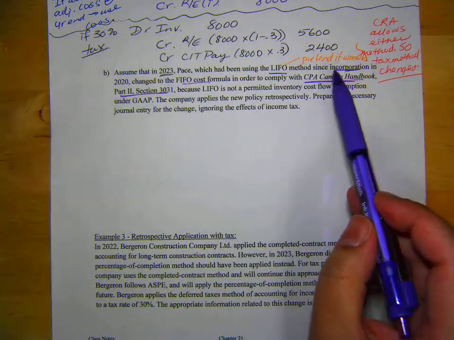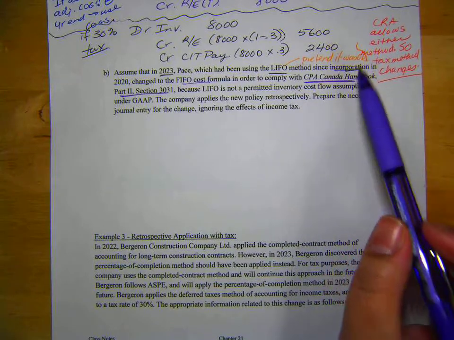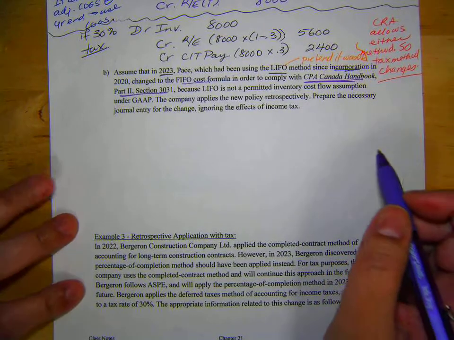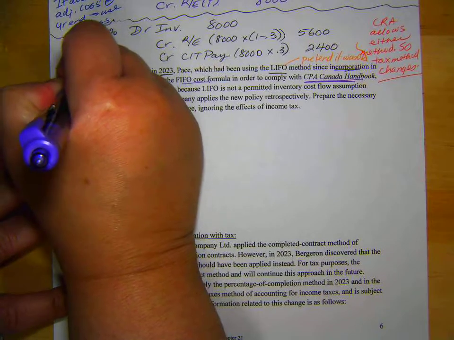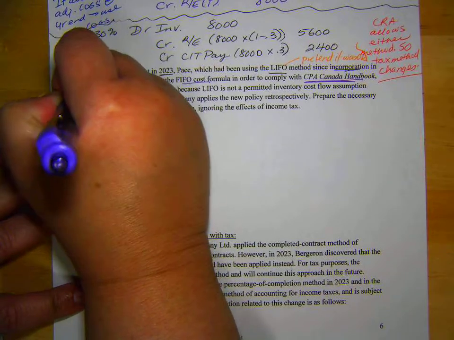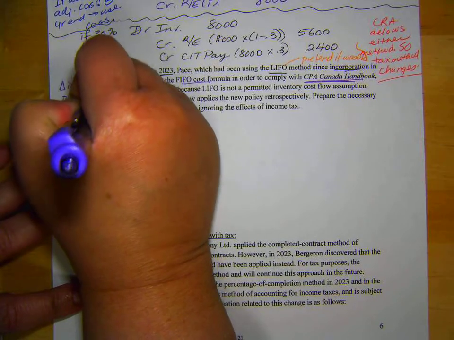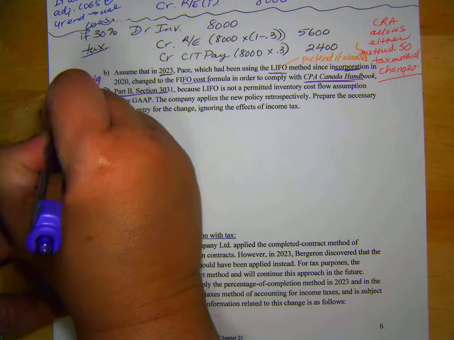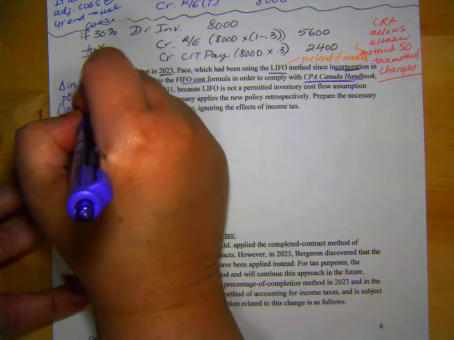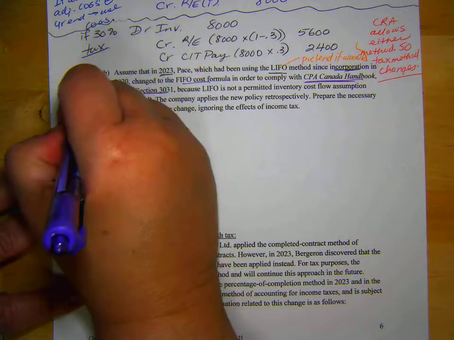Well, I suppose you could also say it's an error. Either way, this is going to be a change in accounting policy that's involuntary, or it's going to be an error.